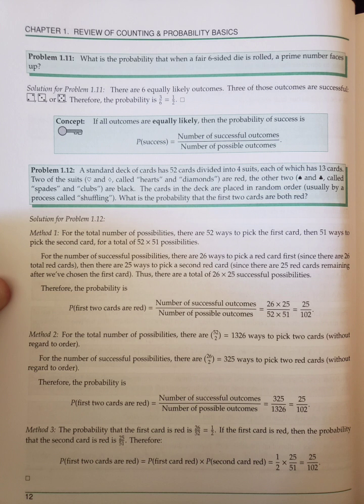And of course, the first method is basically equivalent to the bottom method, except it's just thinking about it a little bit differently. You can just think, well, there's 26 ways to pick the first card red, and there's 25 ways to pick a red card after we've picked the first red card. And then on the bottom, there's 52 cards we could have picked from, and after we picked a card, there's 51 cards we could have picked from. So you can do that as well.